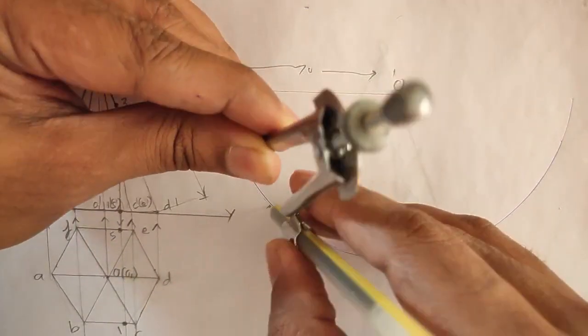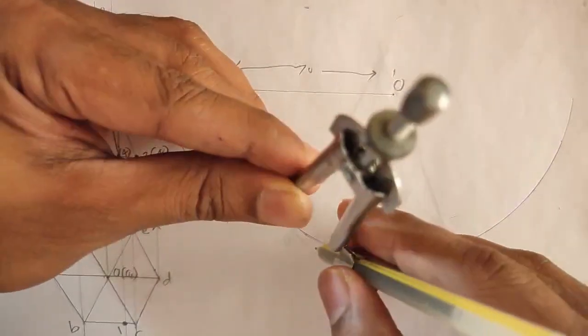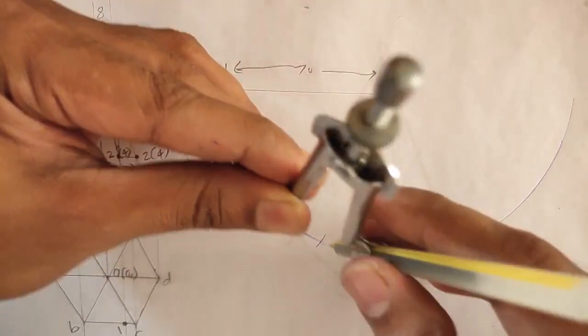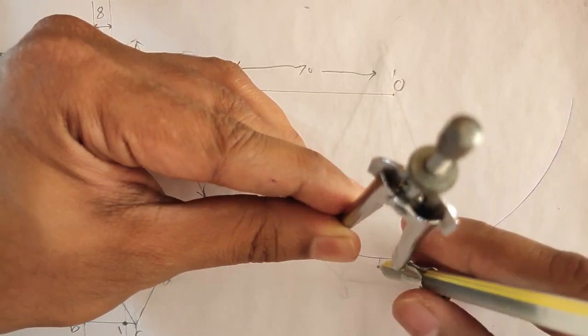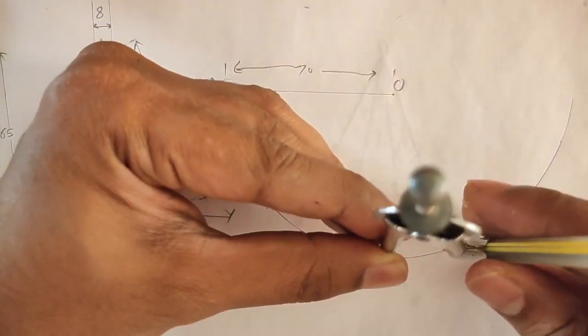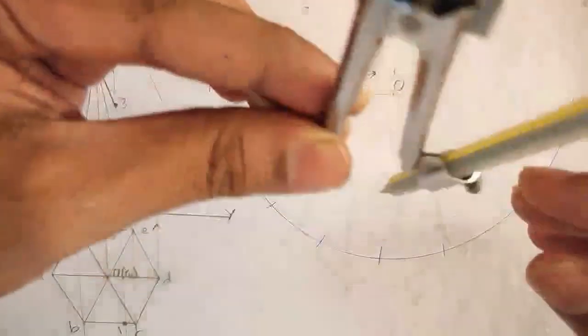So I'll mark like this: 25, 25, 25, 25, 25, and I'll name this.